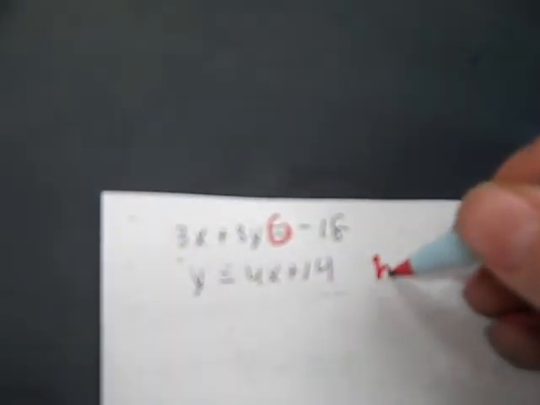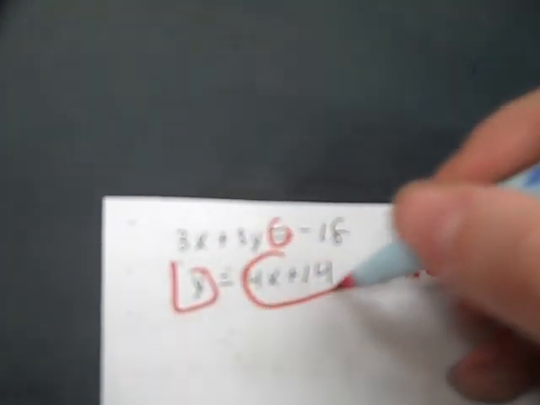Okay, 3 times x plus 3 times y equals negative 18. Again, there's no way x has a 3, y has a 3. Okay, the y doesn't have anything, so that's where we can call our base equation. Box and circle. Now write the other equation, the equation that's not the base. 3x plus 3y equals negative 18. Okay.